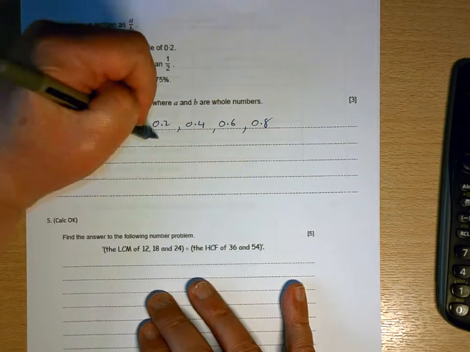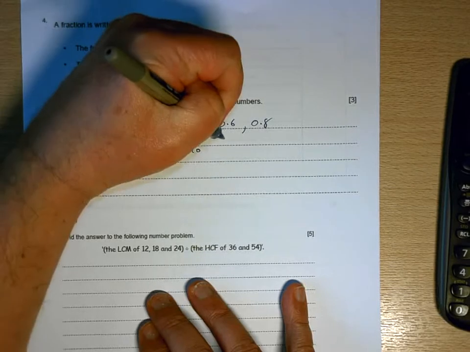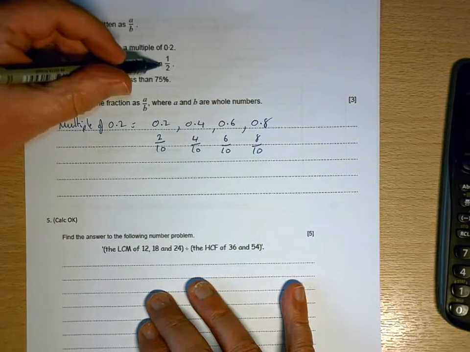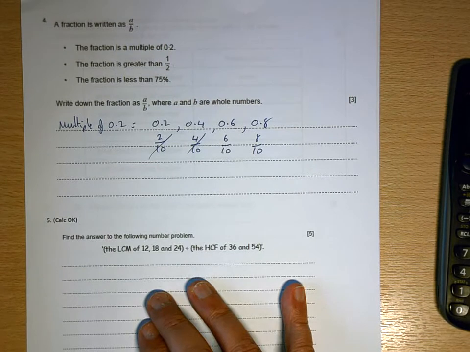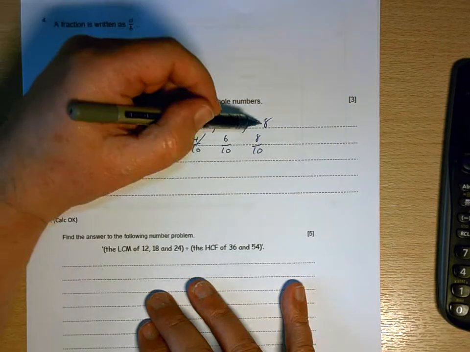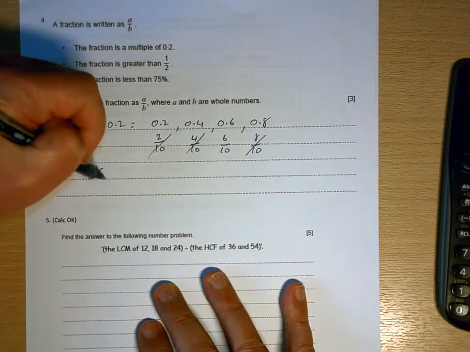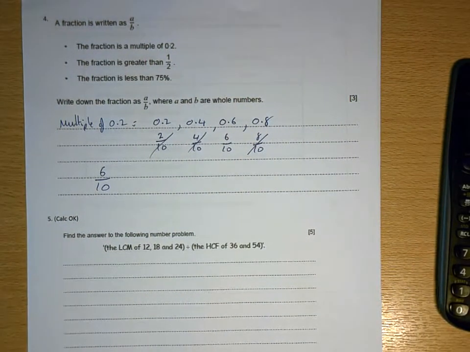As a fraction, that's 2 over 10, 4 over 10, 6 over 10, 8 over 10. The fraction is greater than half, so it's not that one and it's not that one, because a half is, sorry, 0.5. The fraction is less than 75%. Well, that's 80%. So it's not that one, which means it's 0.6, which is 6 over 10, or 3 over 5. Either of those would be fine.